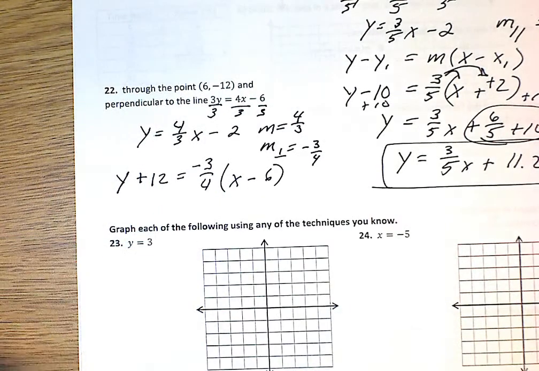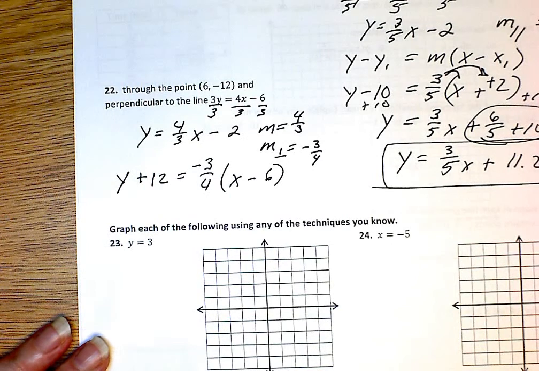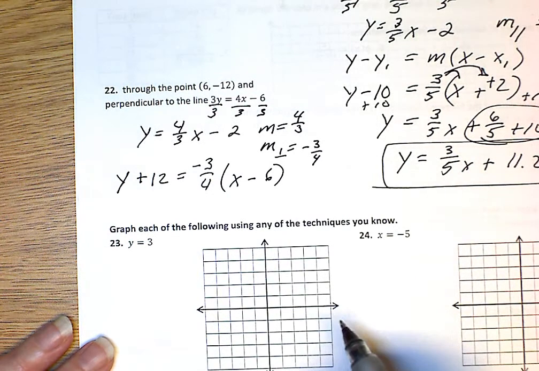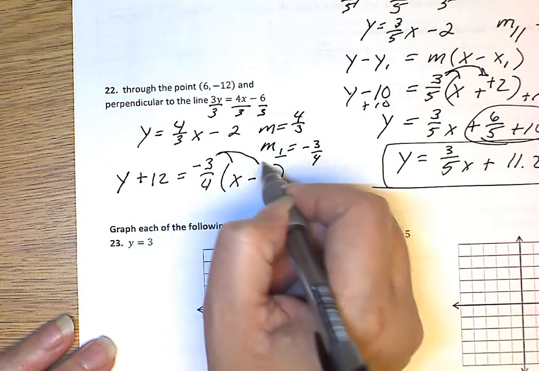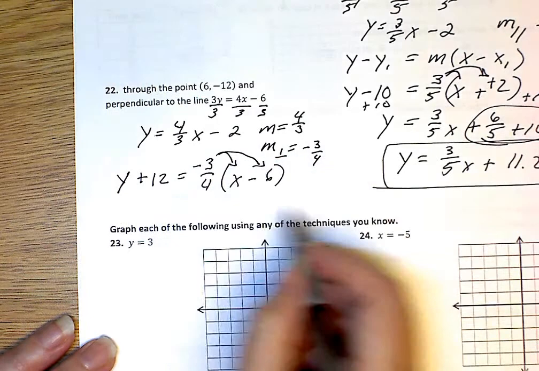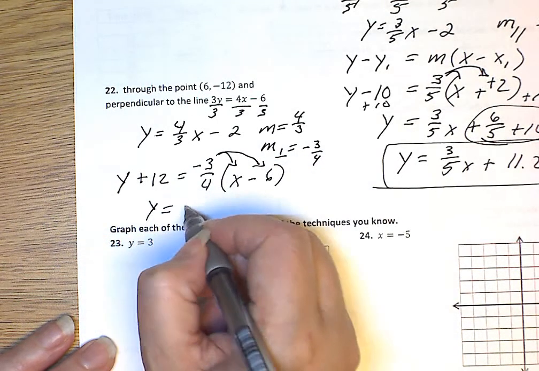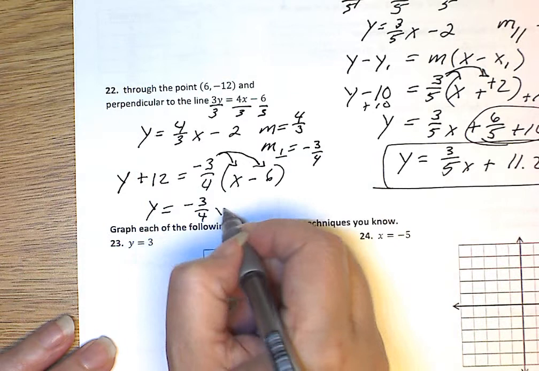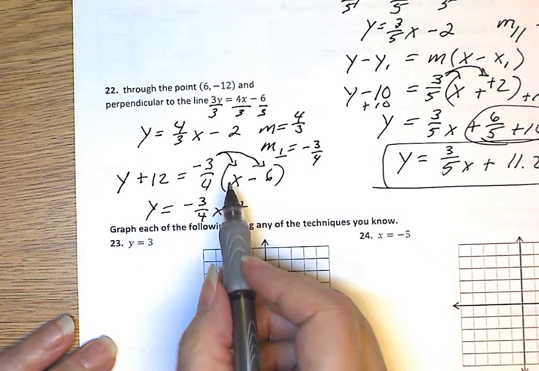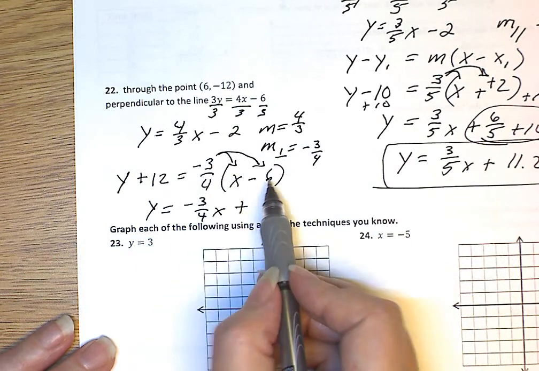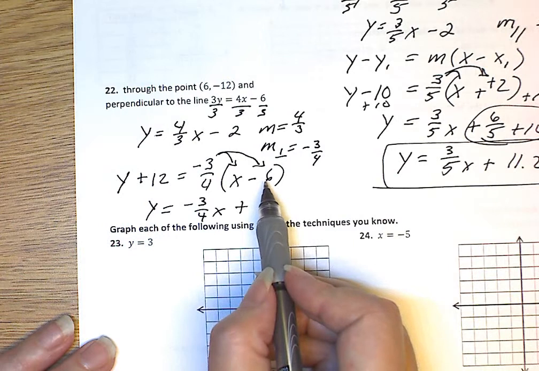And then from there, we want to simplify it. So to simplify it, what do we got to do? Distribute. So we distribute. So we have y is equal to -3/4 x. Negative is a positive. 3/4 times my 6.